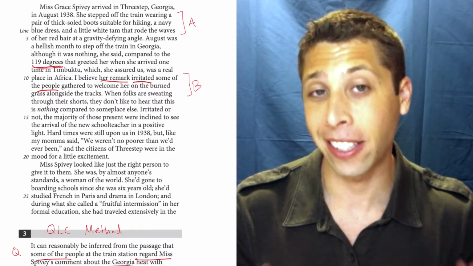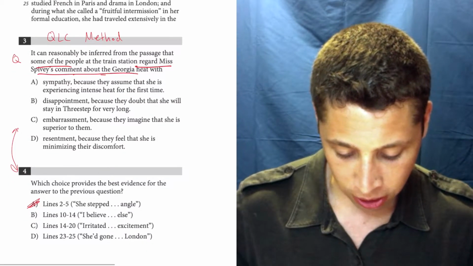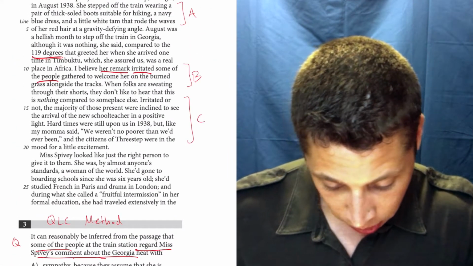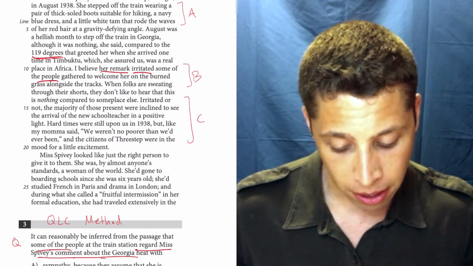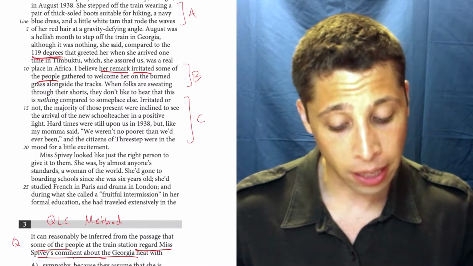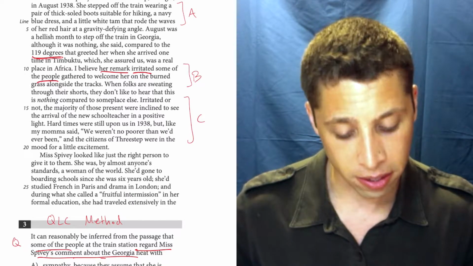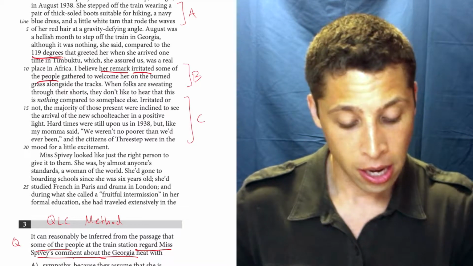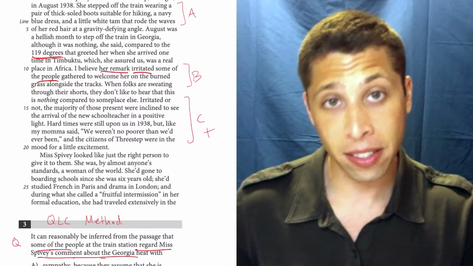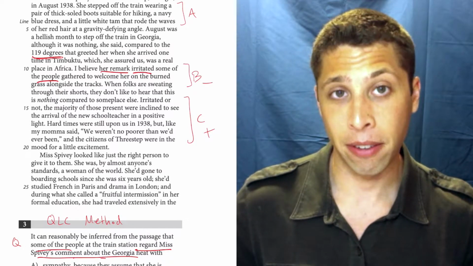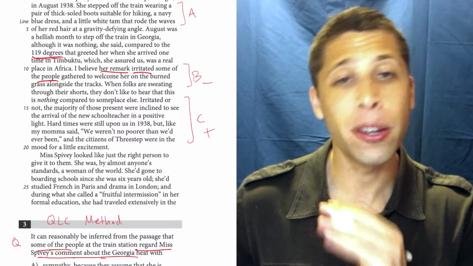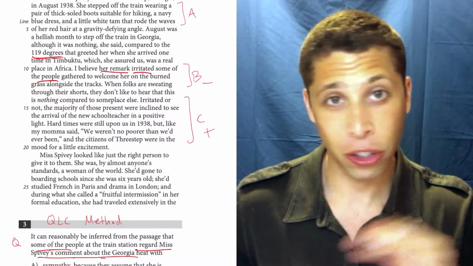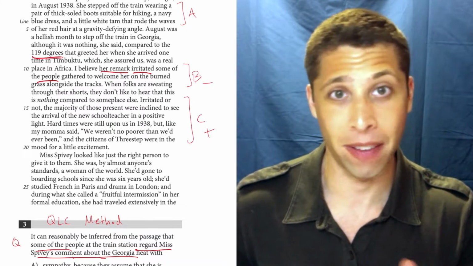It seems very obviously the answer, but we need to read lines C and D as well. So line C, 14 to 20. Irritated or not, the majority of those present were inclined to see the arrival of the new school teacher in a positive light. Hard times were still upon us in 1938, but like my mama said, we weren't no poorer than we'd ever been, and the citizens of Three Step were in the mood for a little excitement. So this seems to be saying that they're in a good mood, a positive mood, whereas B seemed to be pretty negative. But notice that something has changed now. We're talking about the people's mood and what they think, but we're no longer talking about the comment. We're just talking generally about the school teacher, Miss Spivey, arriving.